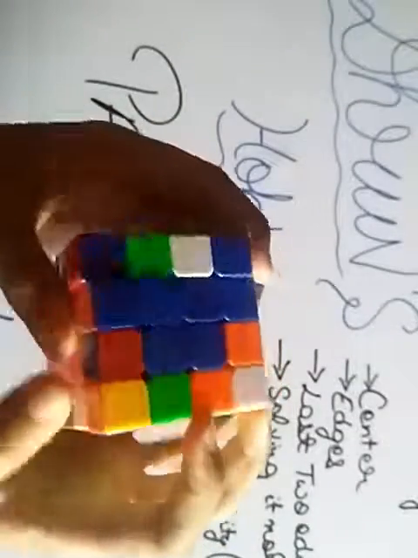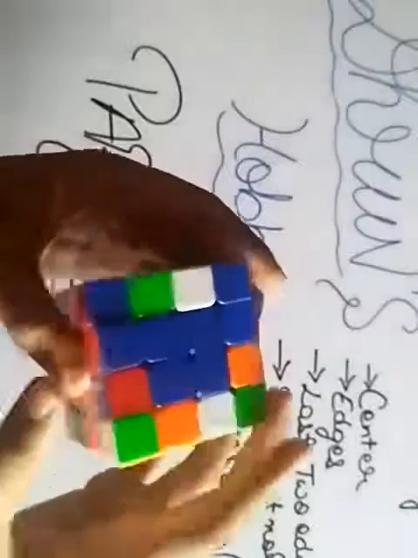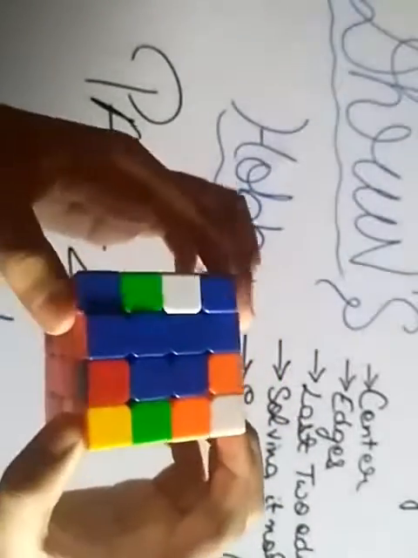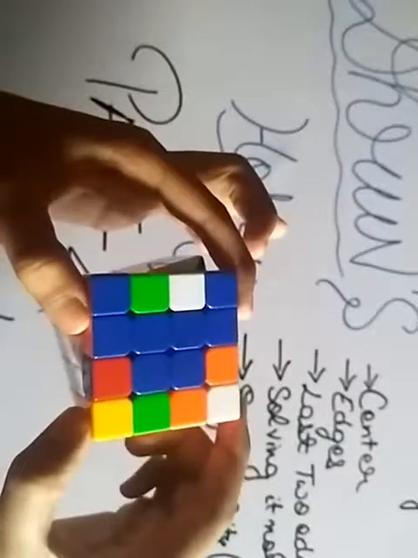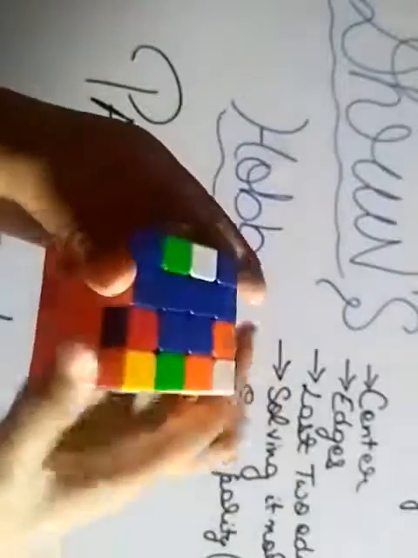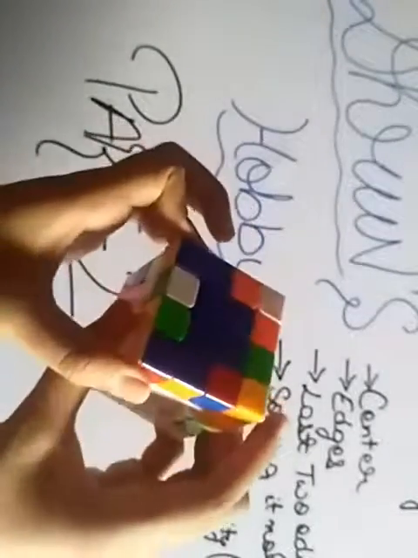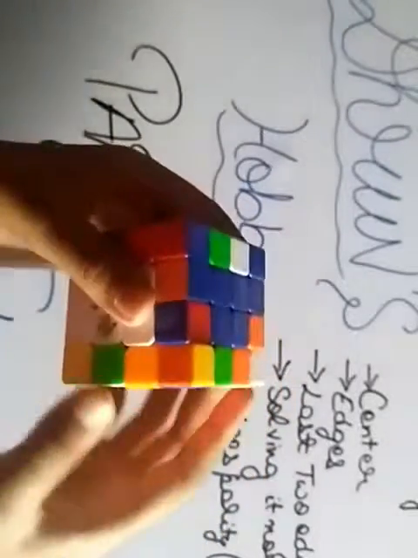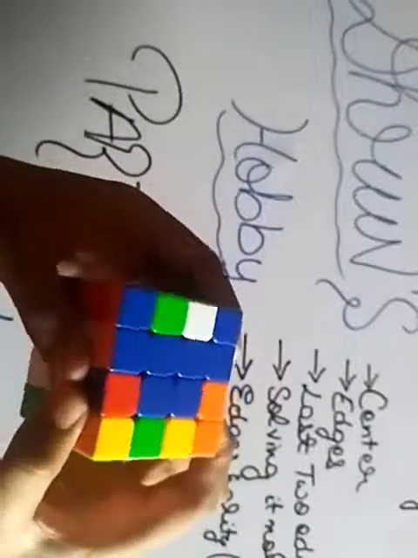Like it was over here, these two are here, right layer like this, and you move your cube like this. I'm gonna show you again. You then move your cube like this and move the right layer upwards.